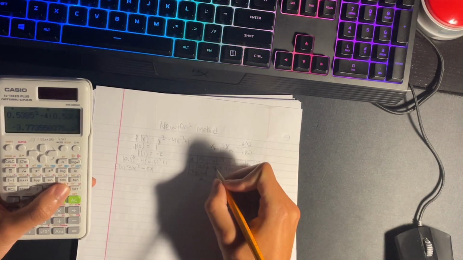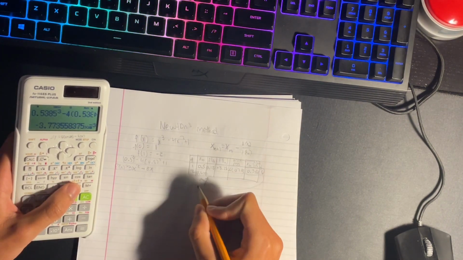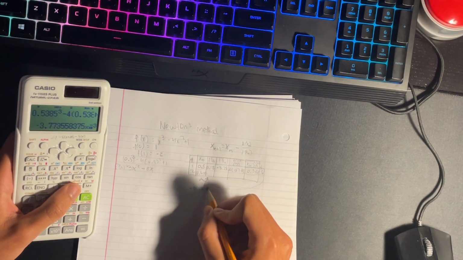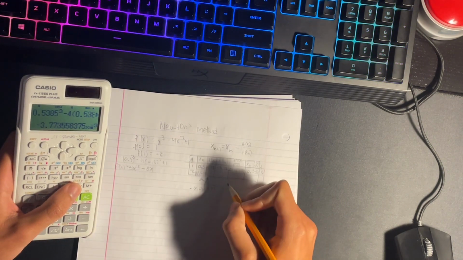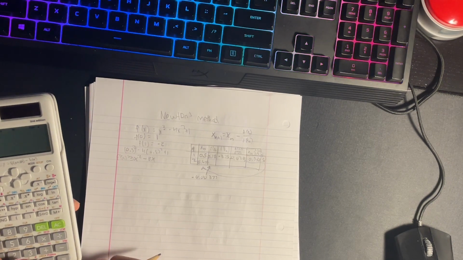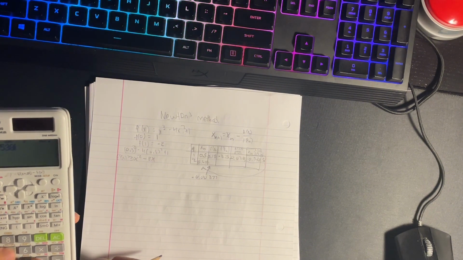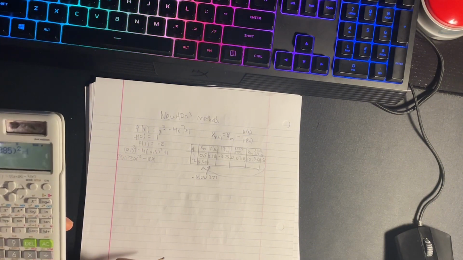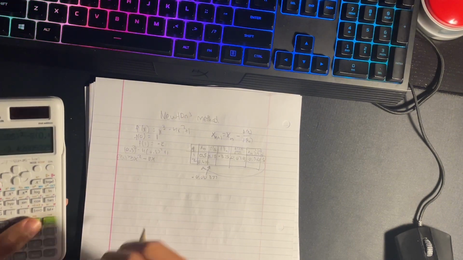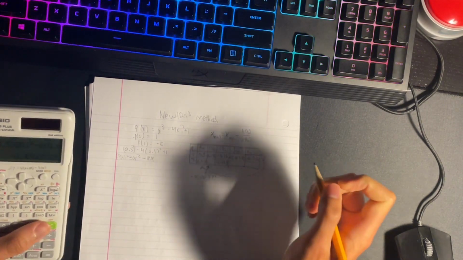Here we got f of x n of negative 0.00377, and for the f prime, we got negative 3.438.